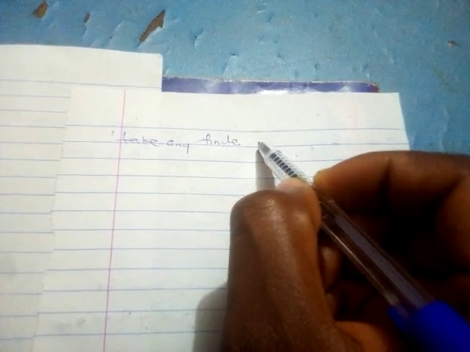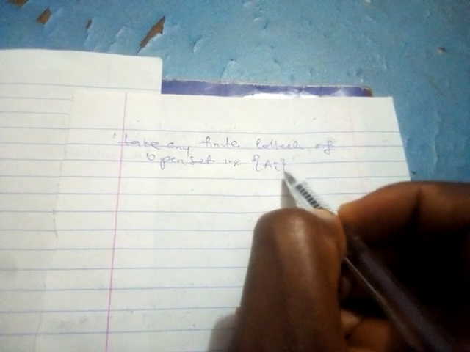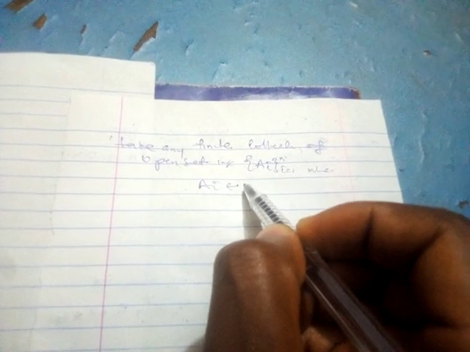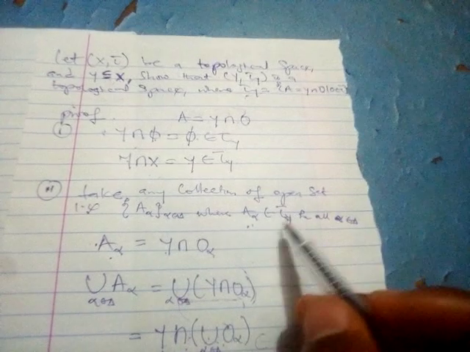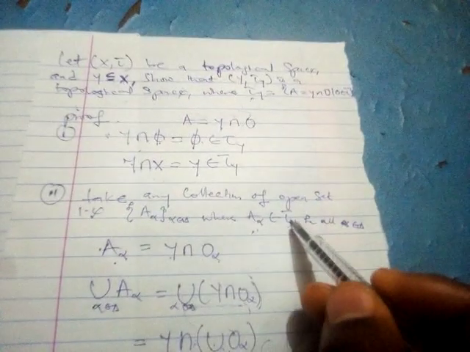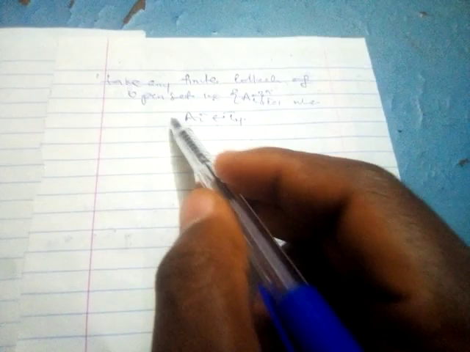Take any finite collection of open sets, that is, the collection of A i, such that i is equal to 1 to n, where A i is in this topology. We want to show that its finite intersection is in this topology.